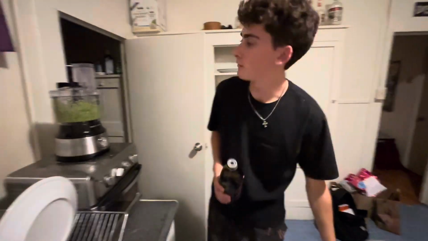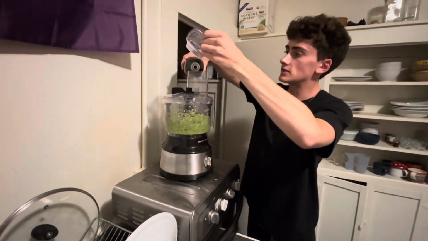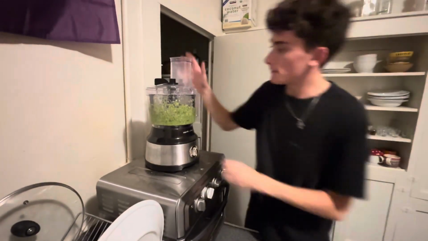At the current moment, it seems a little bit too dry. I may have put a little bit too much cheese in it. So I'm going to pop a little bit more olive oil in there, lubricate it a bit more, and it should be the perfect consistency that I want. That much should be perfect, and let's see.